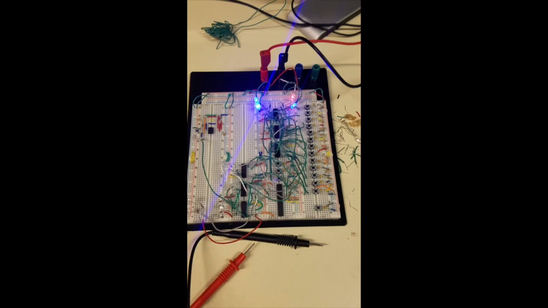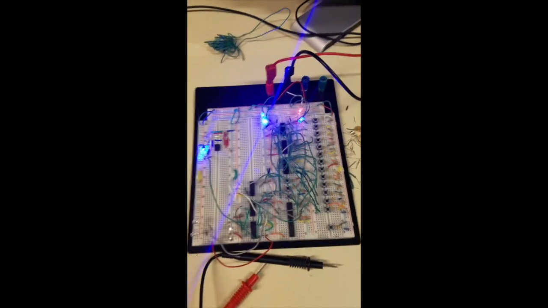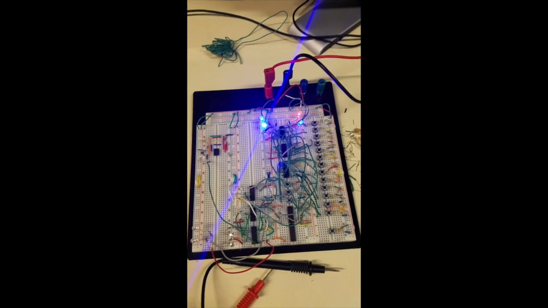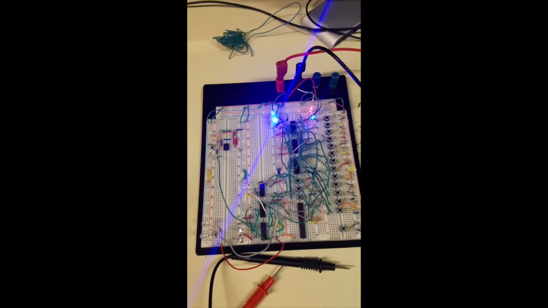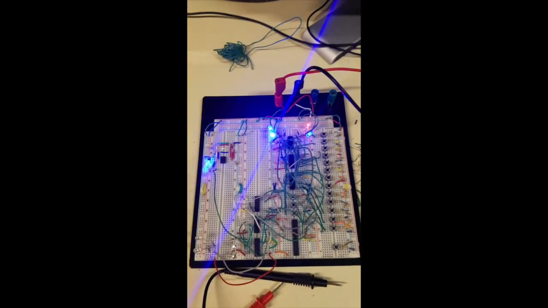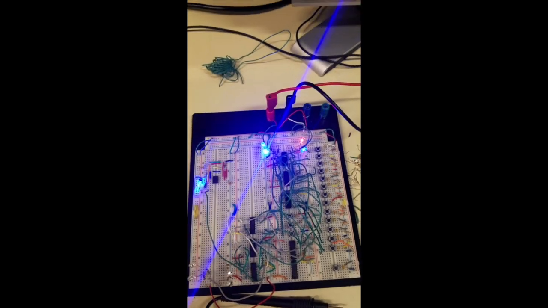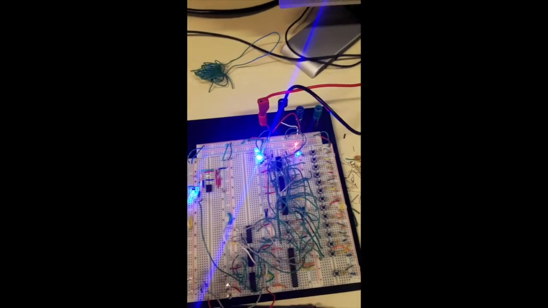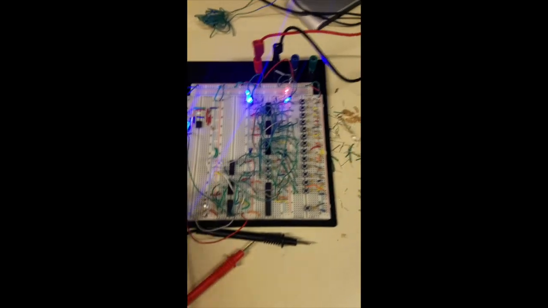Hey y'all, so I'm back now showing some progress. I have implemented the register flip-flop system so that when no button is pressed, it will hold the previous state. And I've also inverted it now, so instead of LEDs lighting up for zeros, they'll light up for ones, to match intuition.